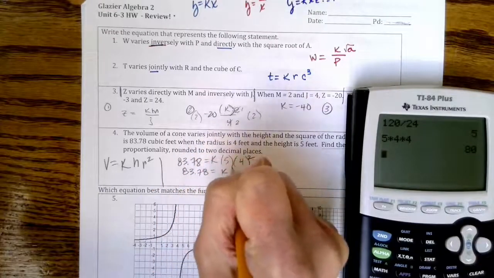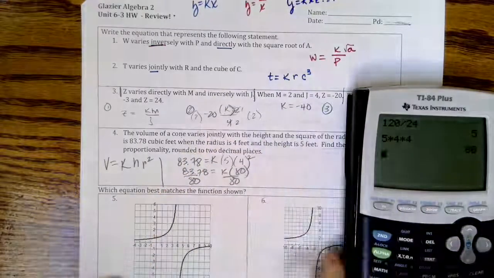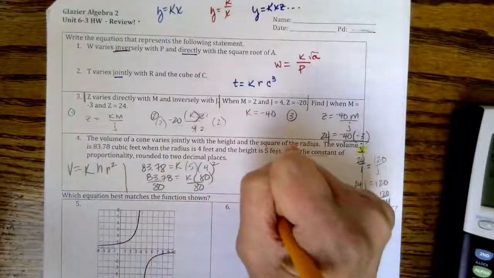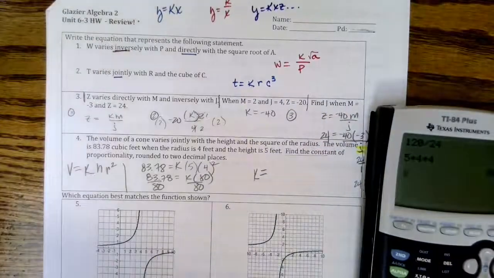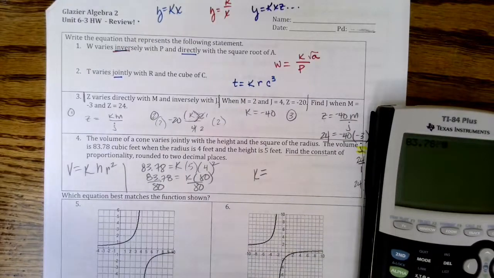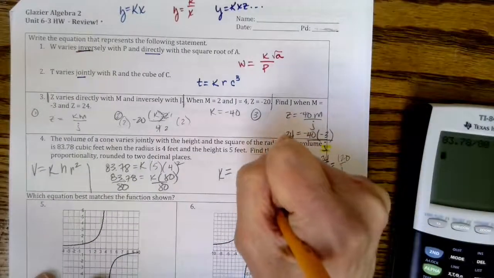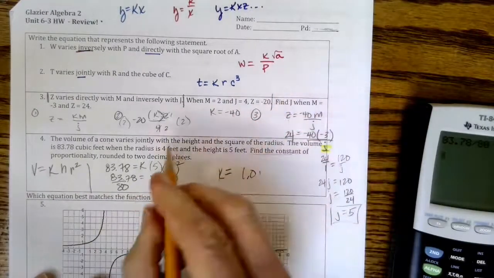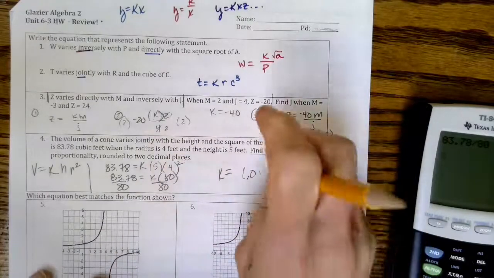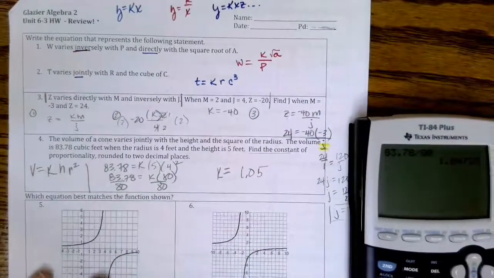So that's 83.78 is equal to k times 80 divided by 80. So then, of course, I know that k is going to be equal to 83.78 divided by 80. So k is equal to 1.0, round to 2 decimal places, so we'll call that a 1.05 when we round this one up to 5.